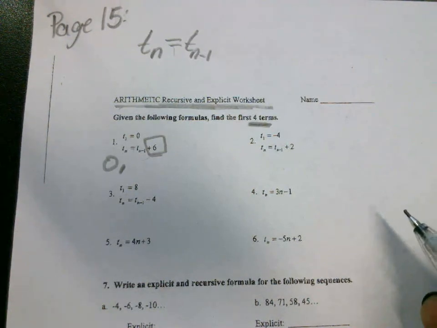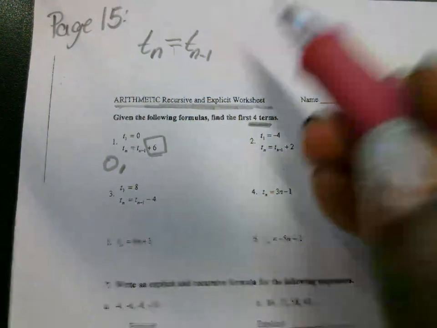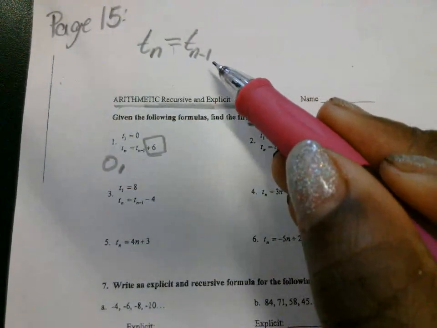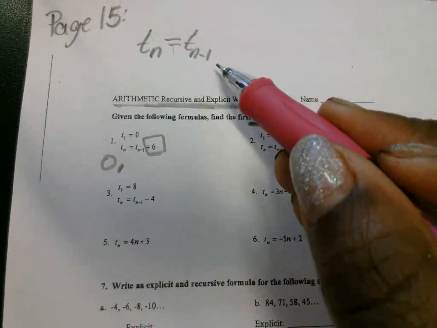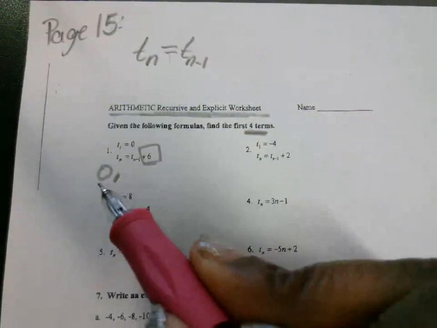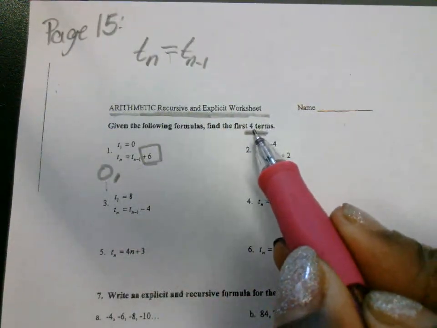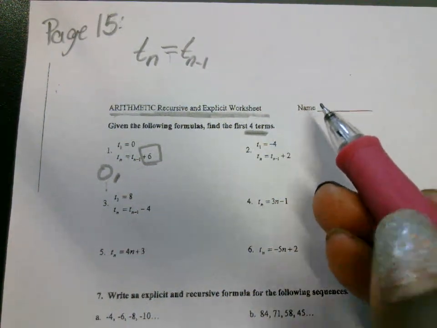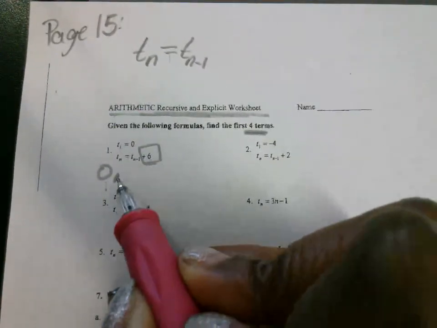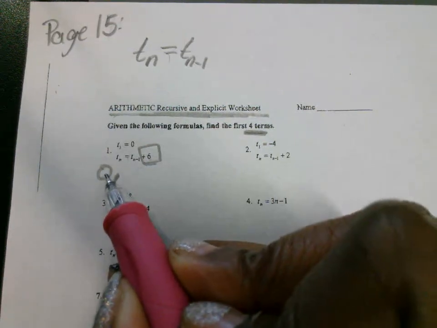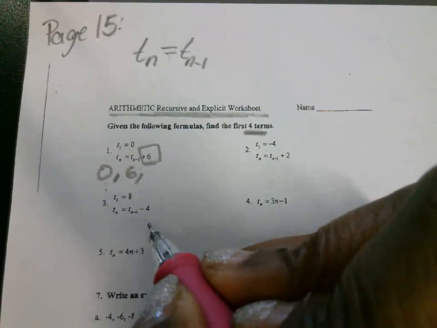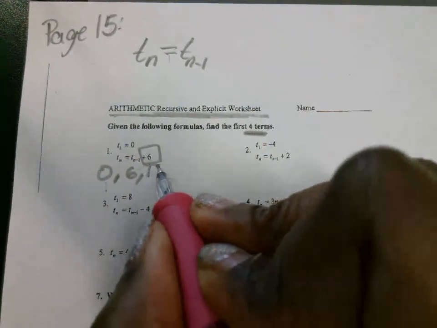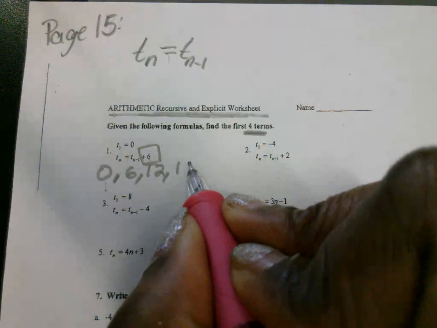Anytime you notice that they give you the first term instead of the starting term, it's always going to have this little n minus 1. That's telling you, oh, you didn't start with the starting number, but you're starting with the first term. So my first term, my first number is 0. Now I need the next 4 terms. I'm going to add 6 to get the next terms. So what's 0 plus 6? That's the next one. 12. What's the next one? 18.